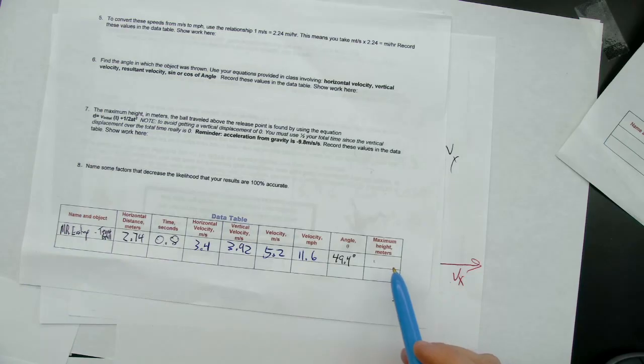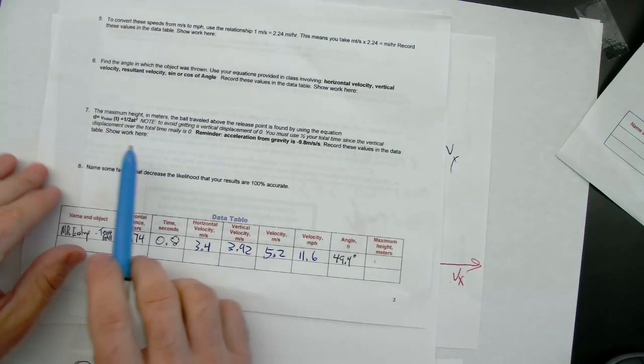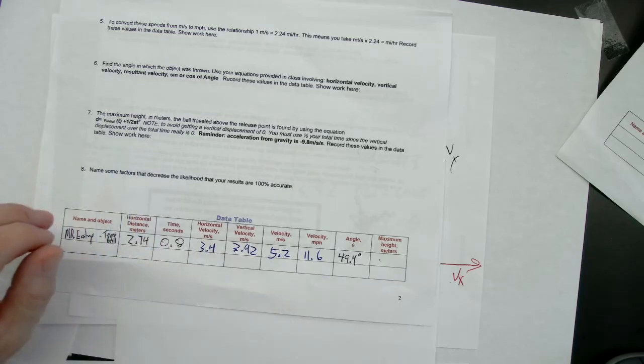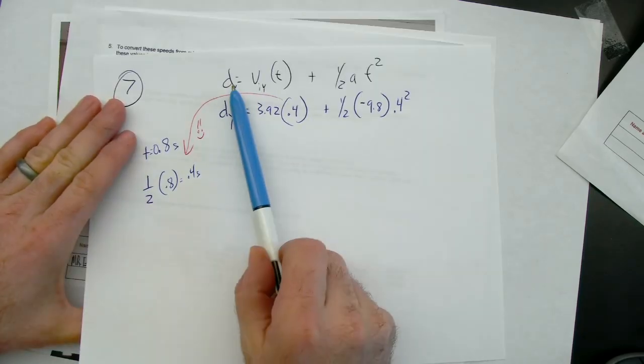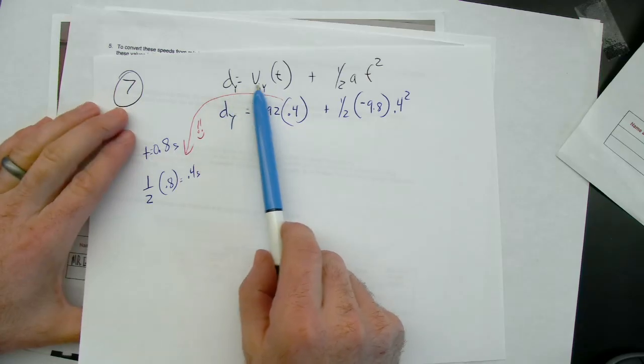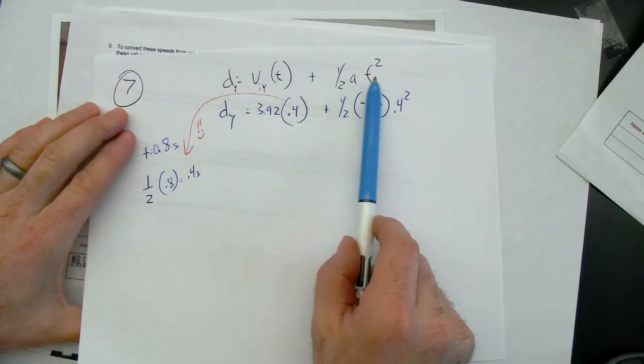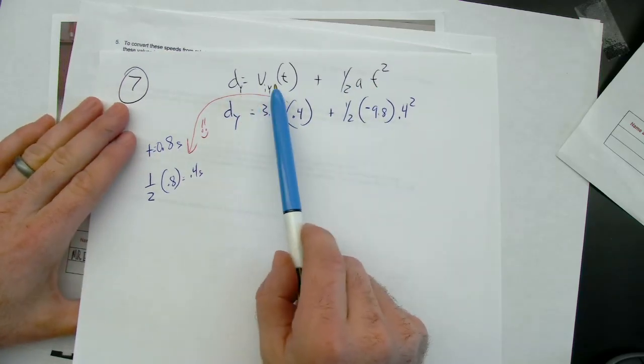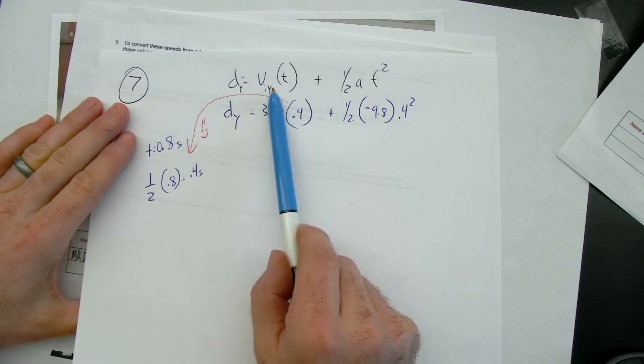Then finally we need to find maximum height. This is step 7, and we have an equation to do that. So just to jump in here, this is the equation that we're given. I've shown this on the y-axis, it's probably useful.